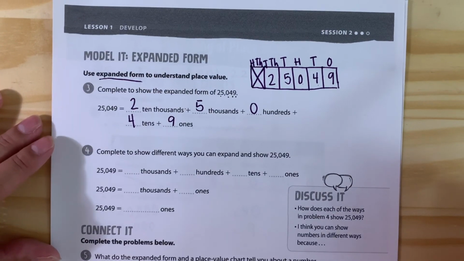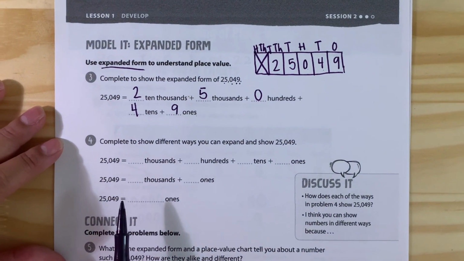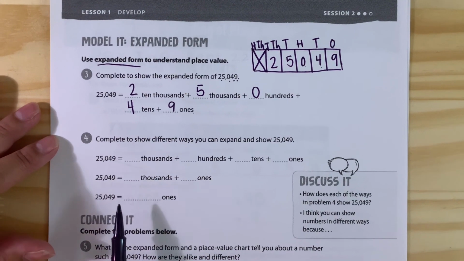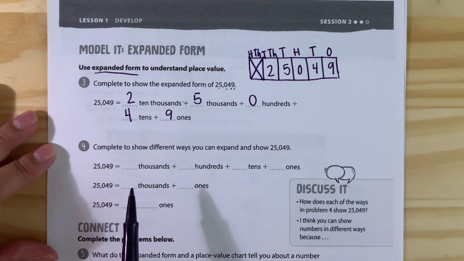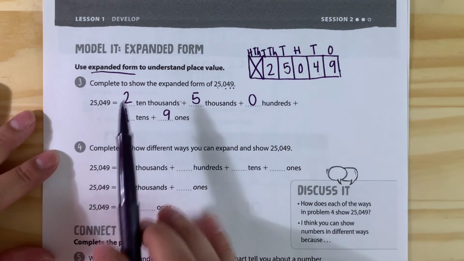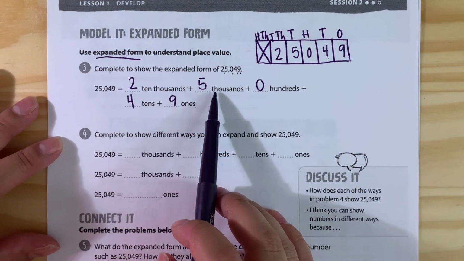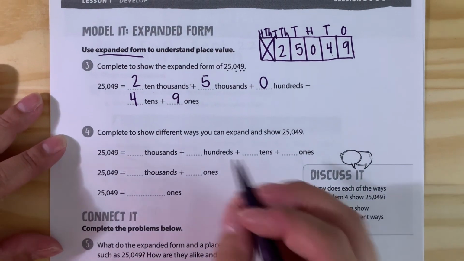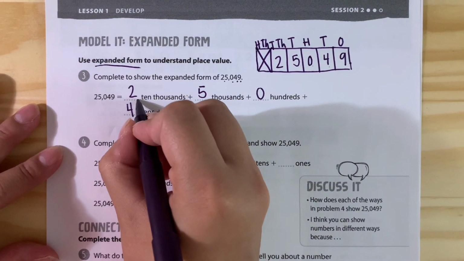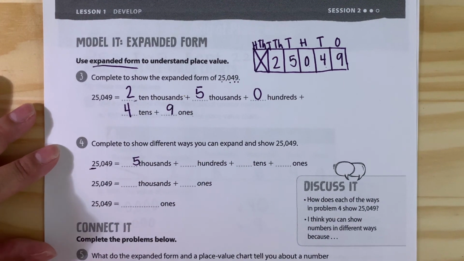So we have the same situation here. We are dealing with the same number. It's just combining like terms, so it's combining the thousands for this one. So if we have 2 10,000s and 5 thousands, we still have this 2 here, or you can look at it here too, we have this 2.